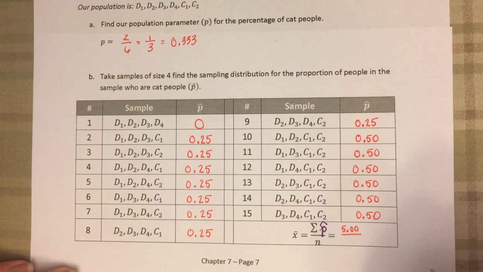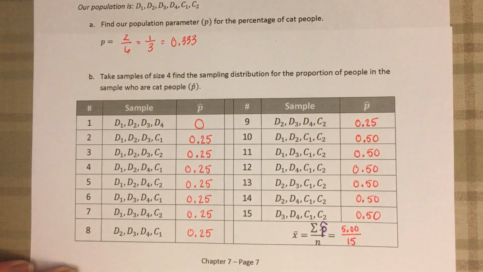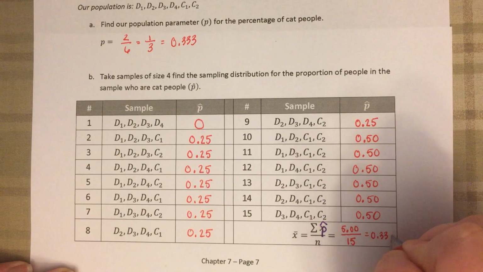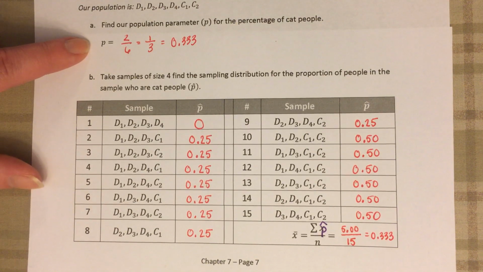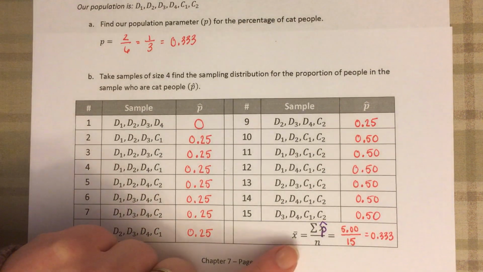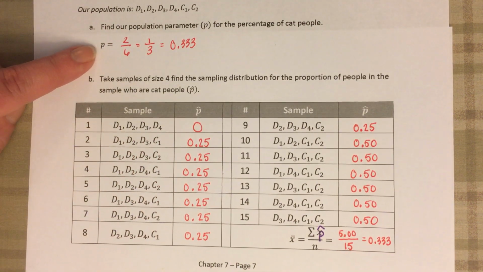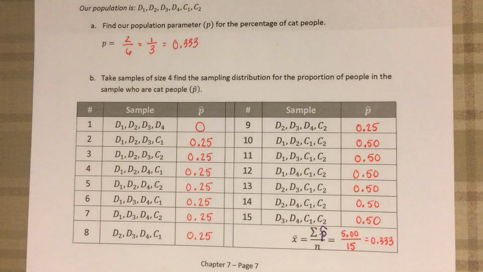Then when we're finding our mean, we divide by the total number of values that we had. Well, we had 15 different samples, so we divide 5 by 15. If we divide 5 by 15, we get 0.333, or 1/3, which notice is the same as our p that we had up here. So the mean of all of our p hats is actually the same as our p value up here. What this is going to mean as we look through some of the next few examples is that our sampling distribution is unbiased. Unbiased means it is accurate.